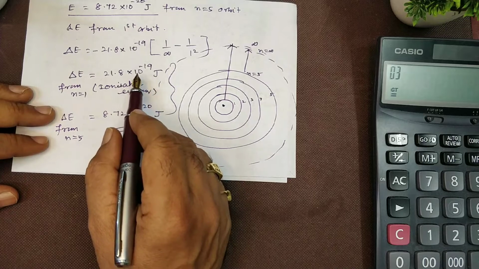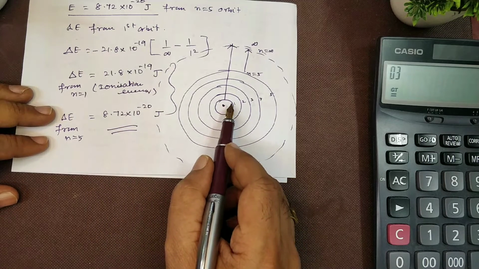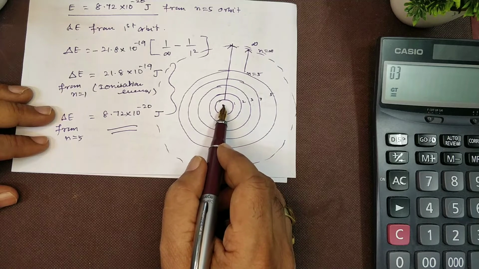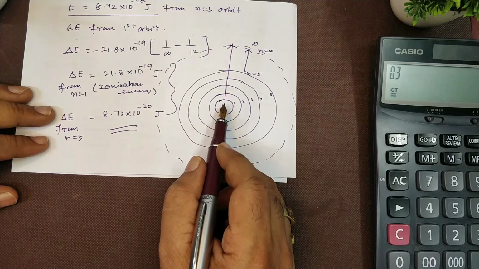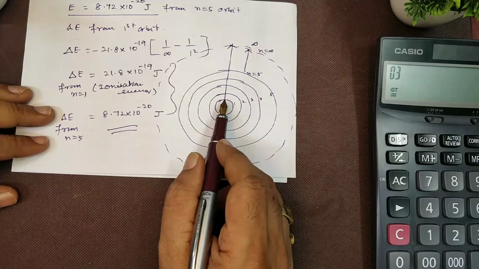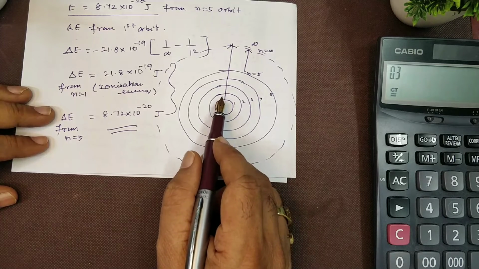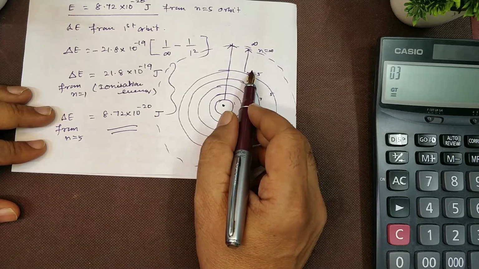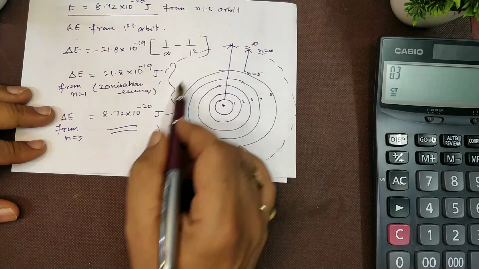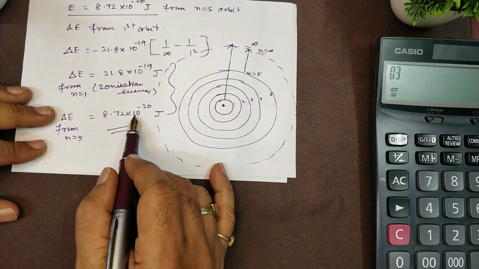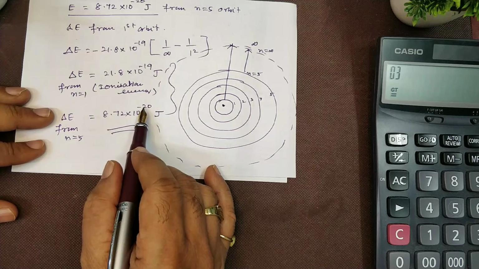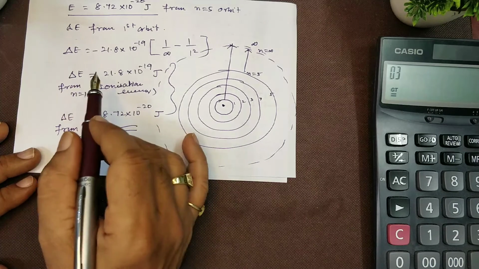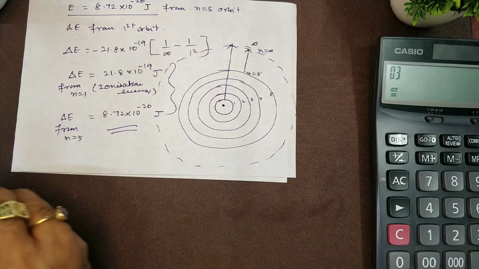More amount of energy is required to kick out the electron from n is equal to 1, because it is very close to the nucleus, and because of its nuclear binding it will be very difficult to remove the electron easily from n is equal to 1. Whereas when it is in the excited state, that is n is equal to 5, effortlessly you can take it, so the energy is less. Is it not? So 8.72 into 10 power minus 20 means that is less than that of n is equal to 1. Are you able to follow this? Right.